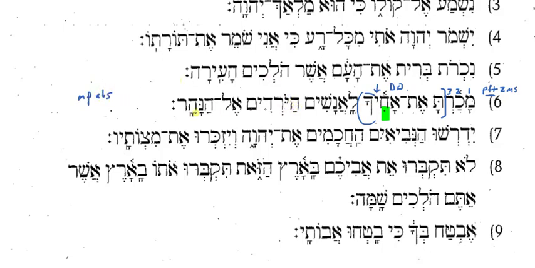You've got an article on it, for sure. So what's the yarad here? It's a participle form, okay? So there's a verb, yarad, to go down. And whenever root 1 gets a holum or a holum vav, that is a kal participle.